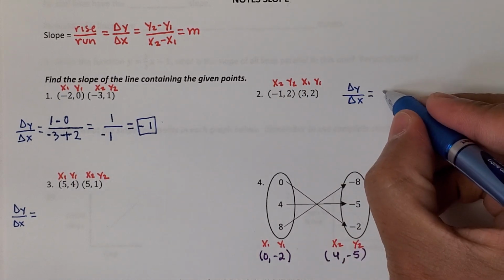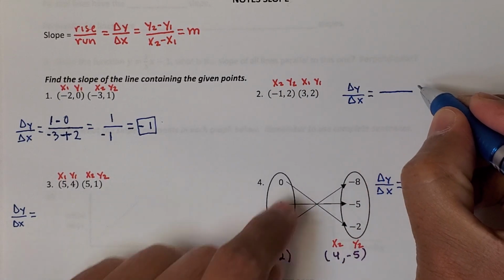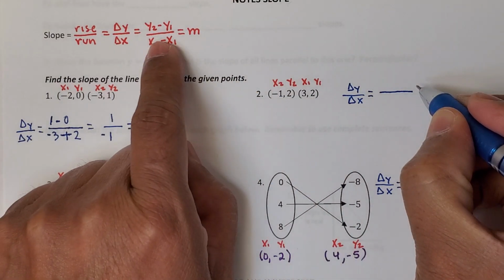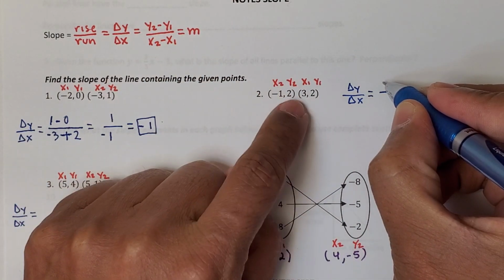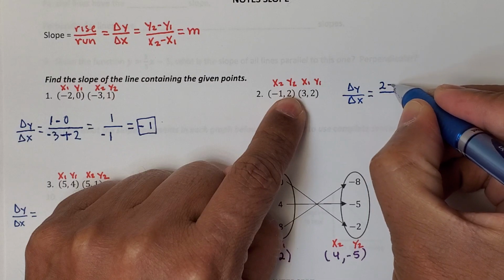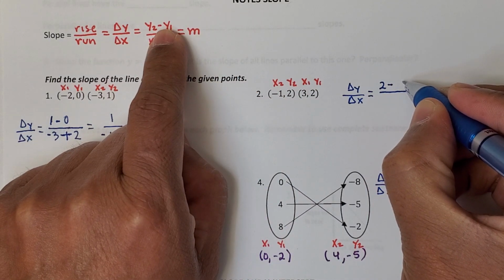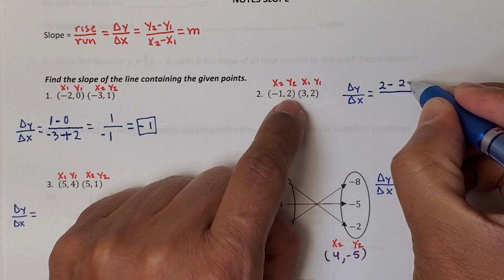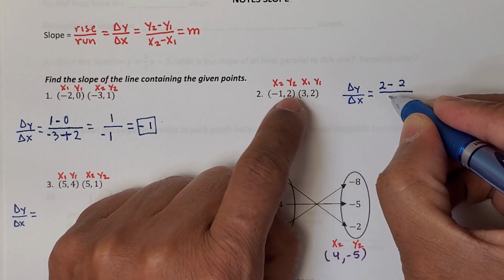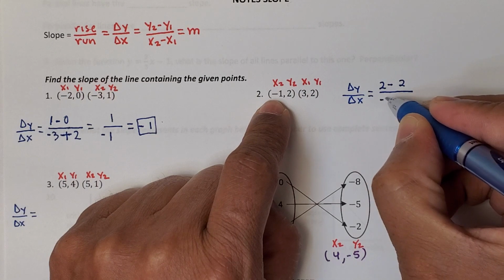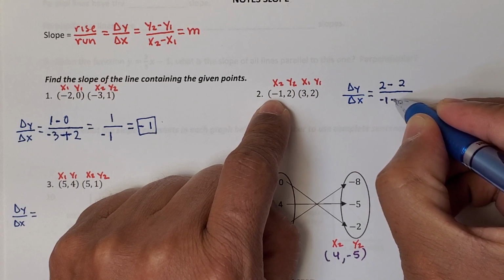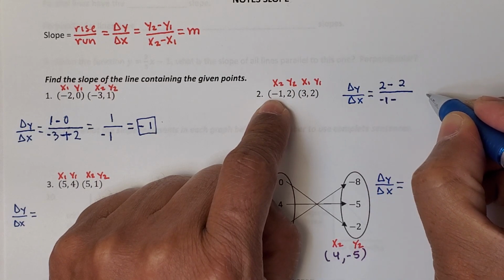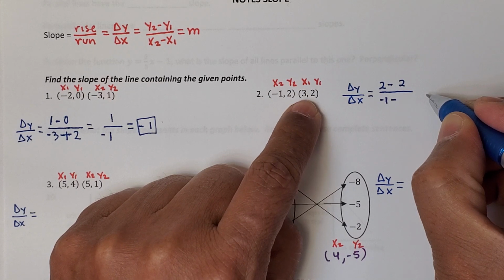So again, I'm looking for my y2 value. In this case, y2, because that's what the formula says, is a 2. So 2 minus, I'm just following the formula, y1 is 2. y2 minus y1, so 2 minus 2. And then x2 is negative 1, and the formula says subtract, so negative 1 minus 3.